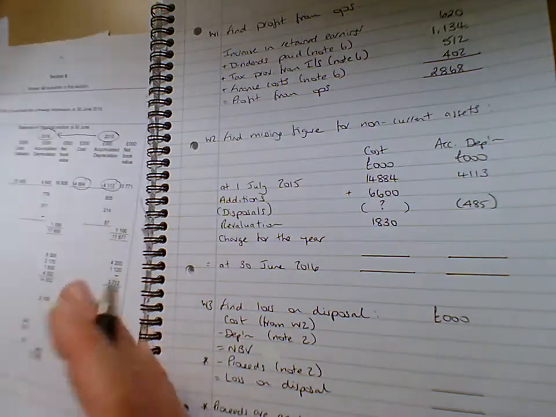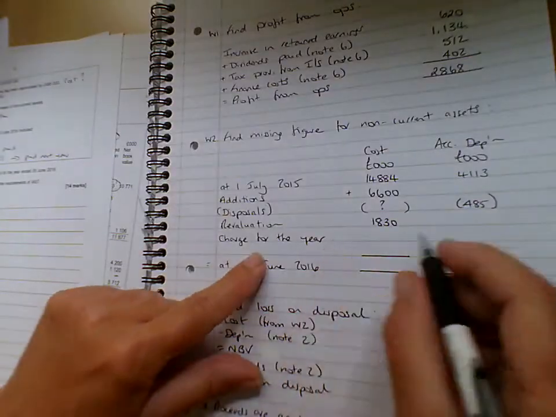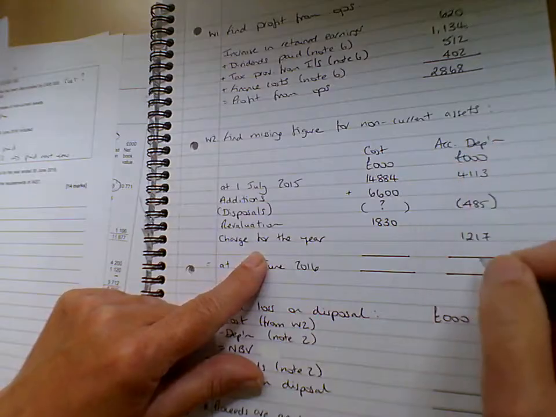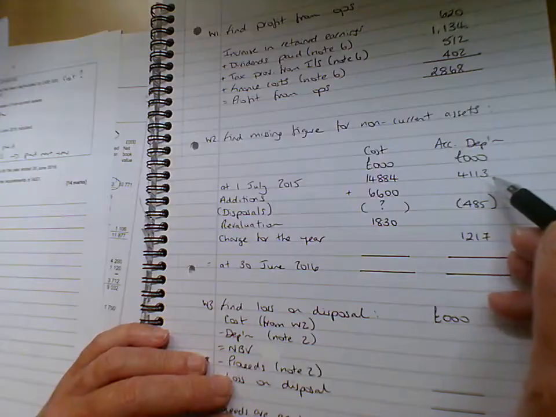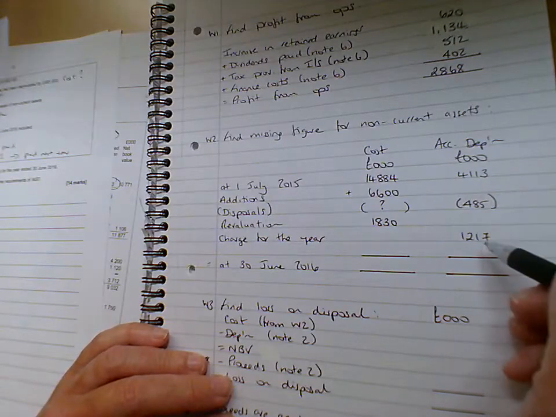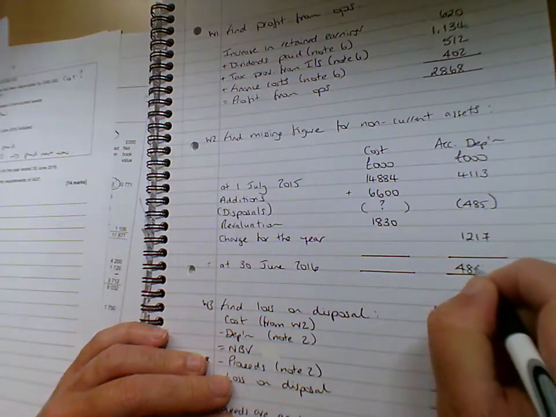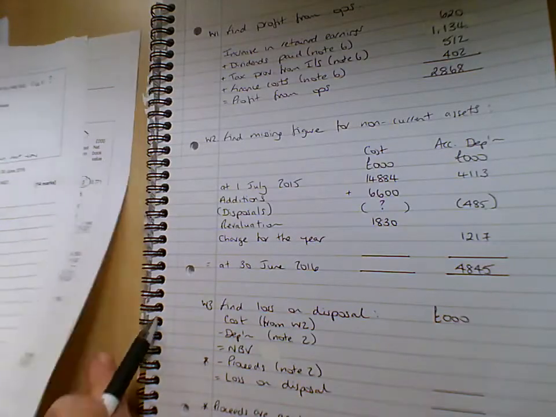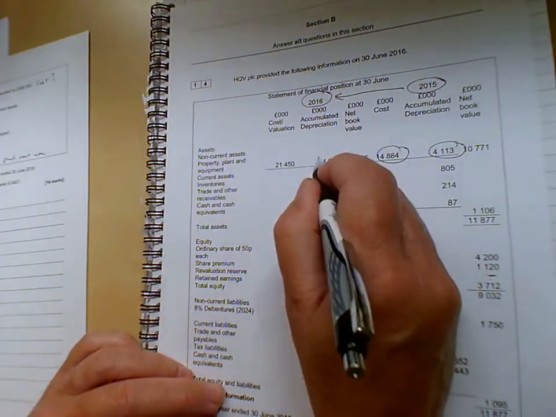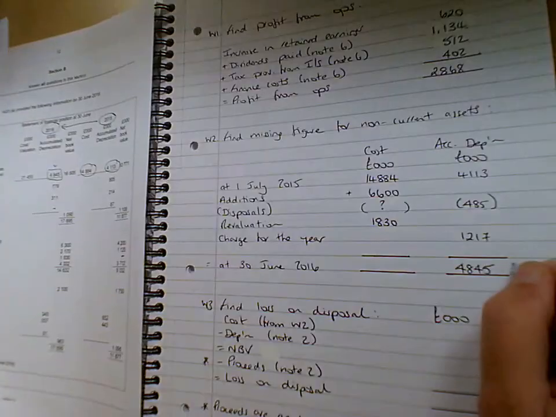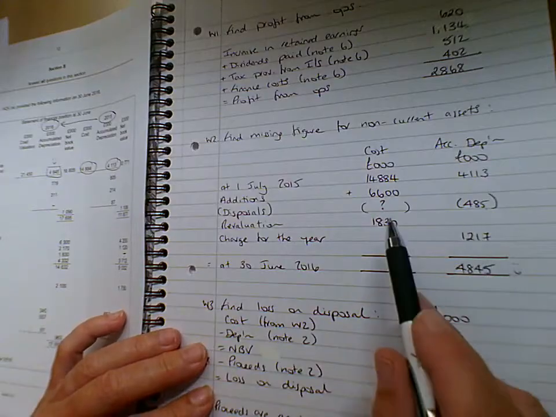And then we also know they told us very kindly that the depreciation, we didn't have to work that out, depreciation charges of 1,217 had been included in the income statement. So we need to add that to the accumulated depreciation. So all I've done is just put in the stuff that we know about. Now, this depreciation column, if we do the 4,113 minus 485 plus 1,217, you get a total of 4,845. Okay, now if we just have a little look and see what's on the statement of financial position, 4,845, that actually agrees. Okay, so that's the correct figure. We put a little smiley face there. So we don't need to do anything. There's nothing missing in the depreciation column.